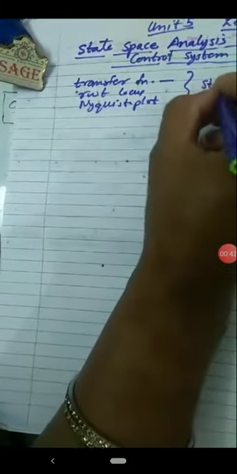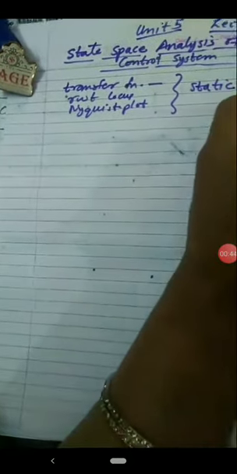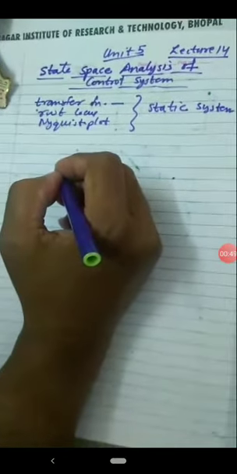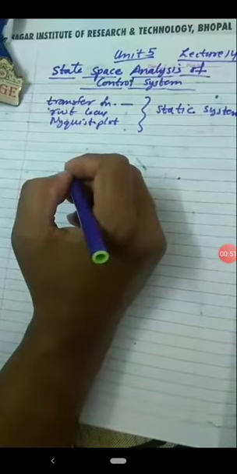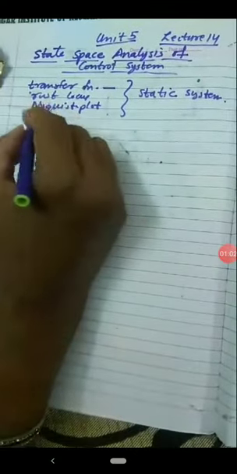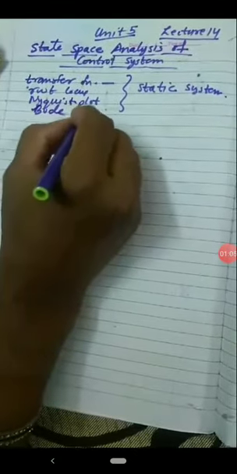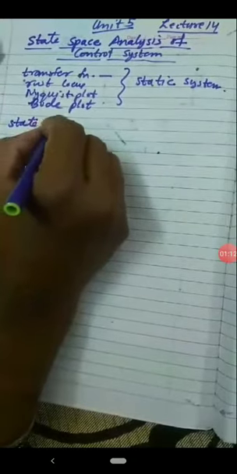These methods are used for the static system only, in which we consider that the initial conditions are zero. But if we talk about the dynamic system, that is, actual systems, the initial conditions may be present with input. So transfer function, root locus, Nyquist plot, Bode plot, etc. all are talking about the static system. And if we talk about the dynamic system, we have to move to state space analysis.